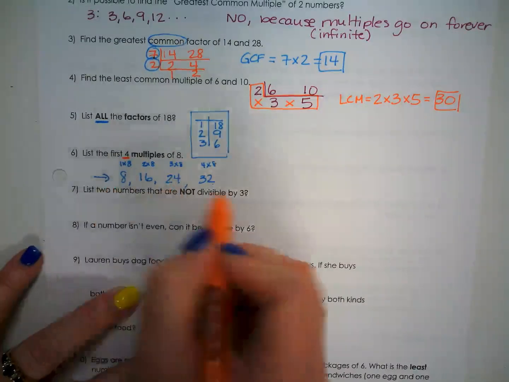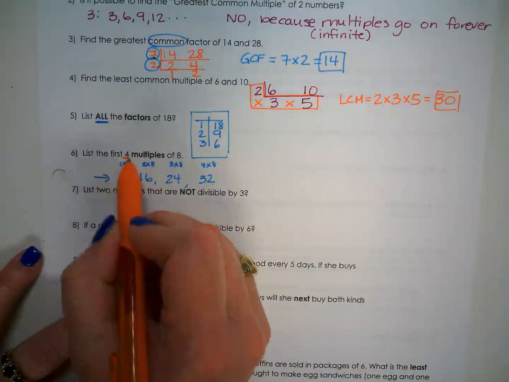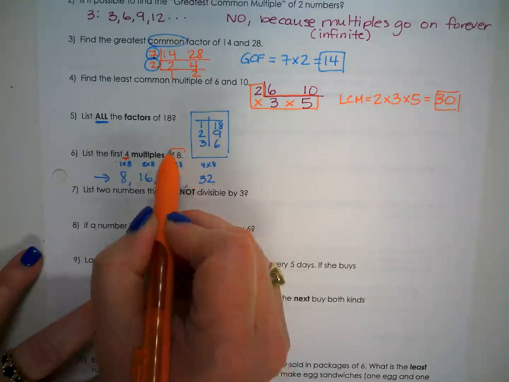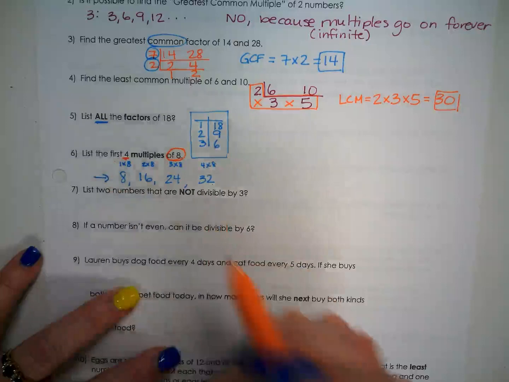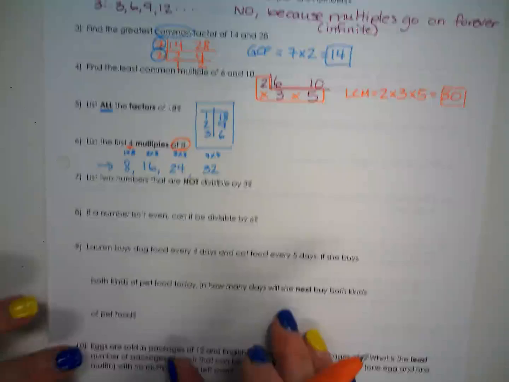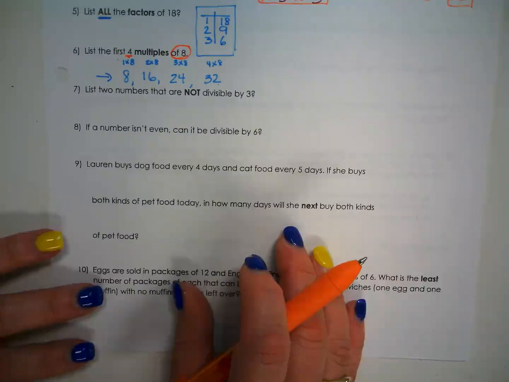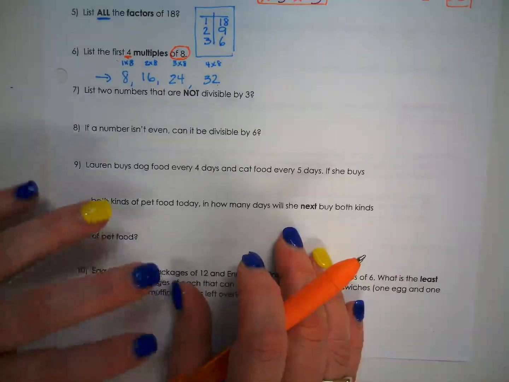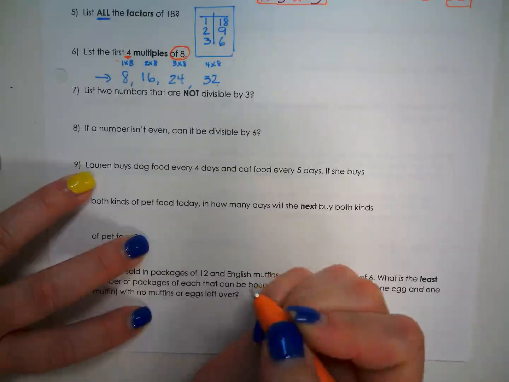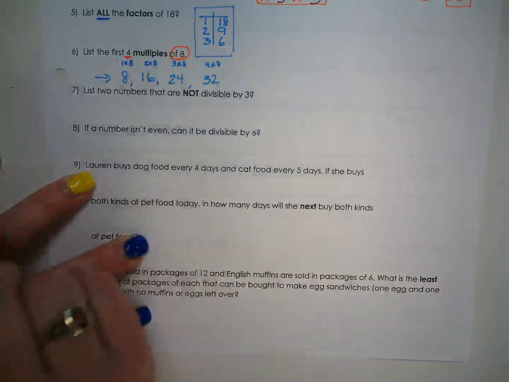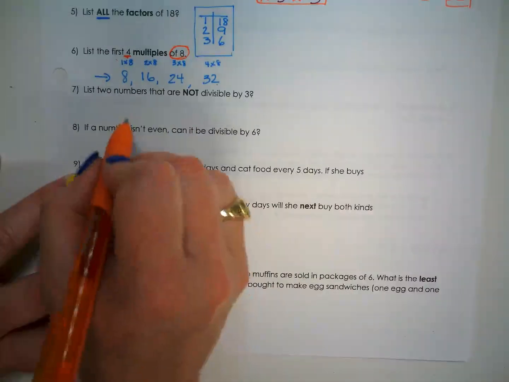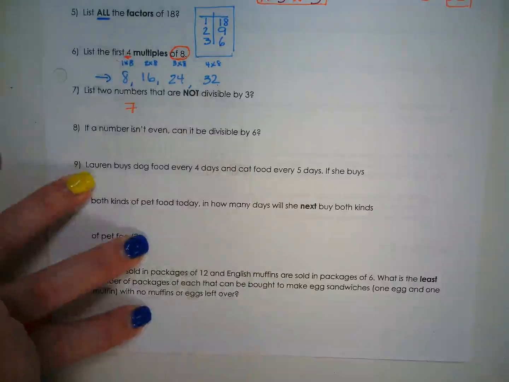and you did the multiples of 4, but it's asking for the first 4 multiples of the number 8. 8 is the number we start with. On number 7, it asks you to list 2 numbers that are not divisible by 3. So anything that when we add up doesn't add up to something divisible by 3. So this answer will vary, but for example, we know that 7 isn't divisible by 3.